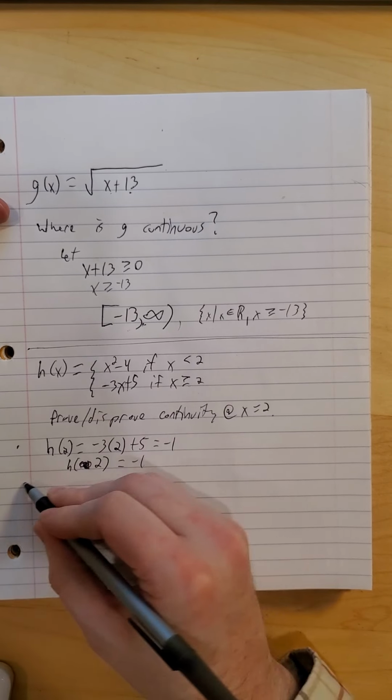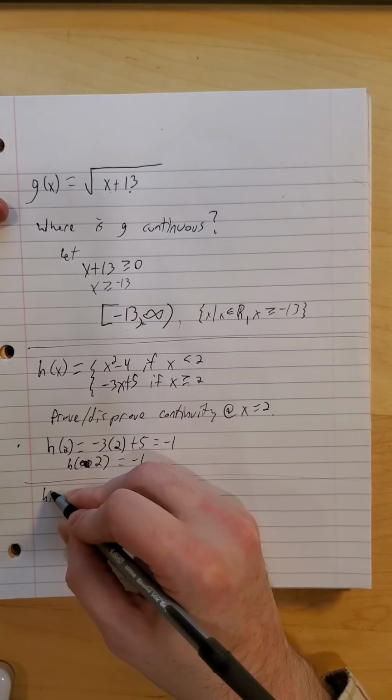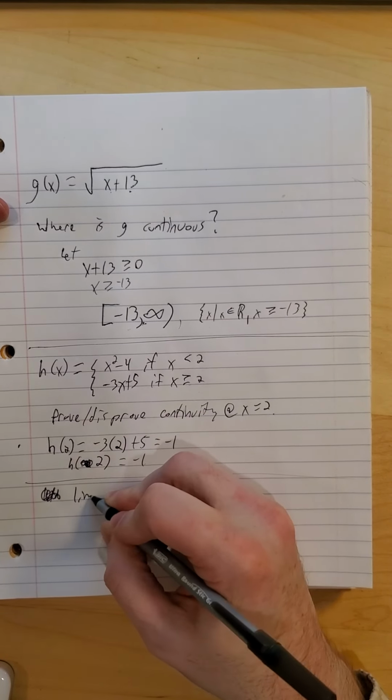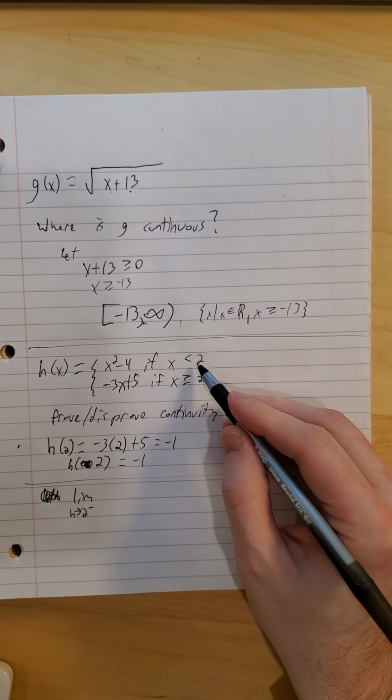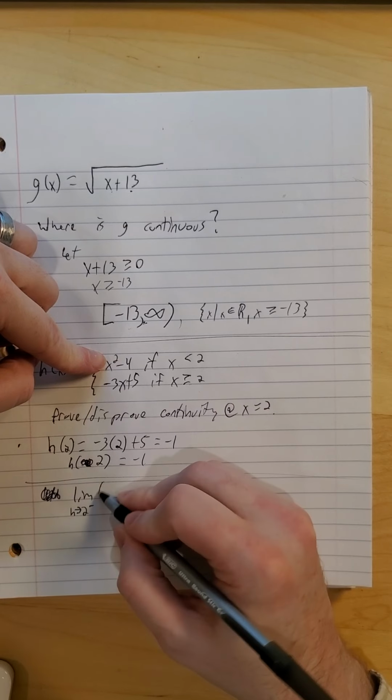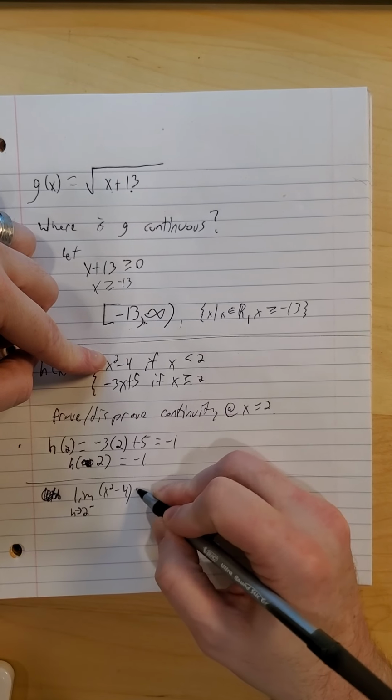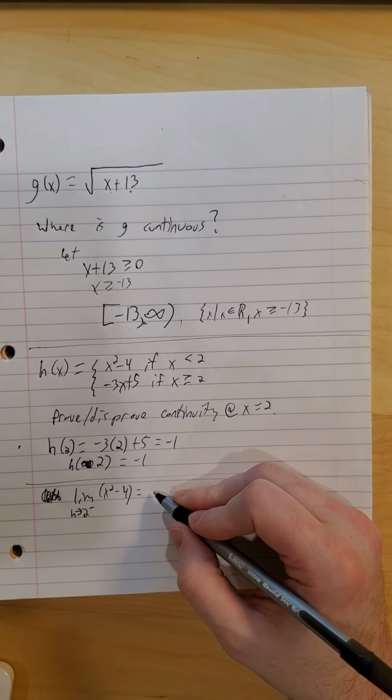Since it does exist, we'll move on and check limits. Piecewise, we do left and right limits. So we'll do the limit as x approaches 2 from the left. From the left, that's this x squared minus 4. So 4 minus 4 is 0.